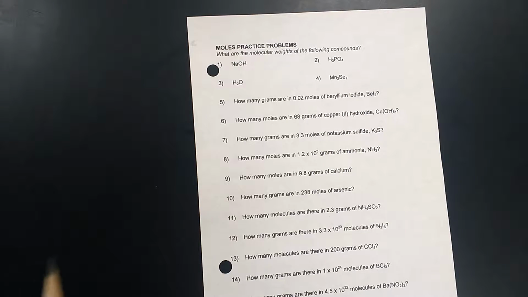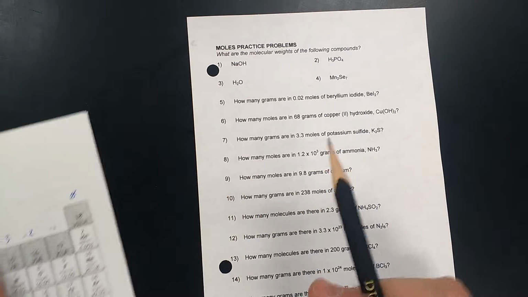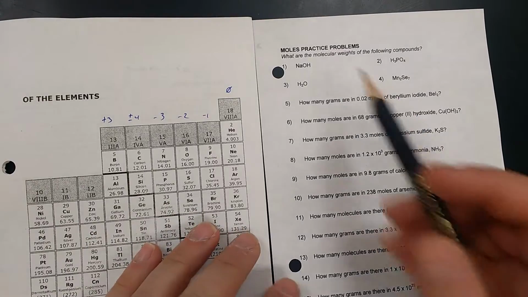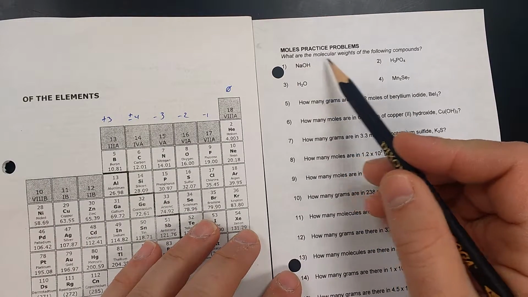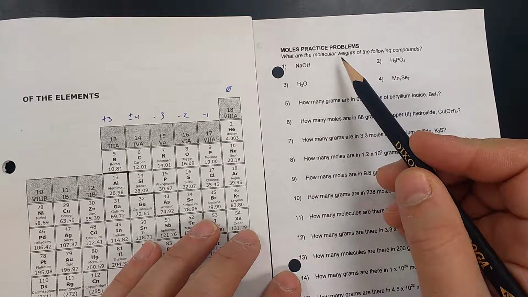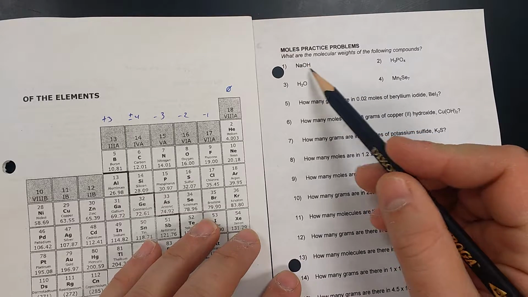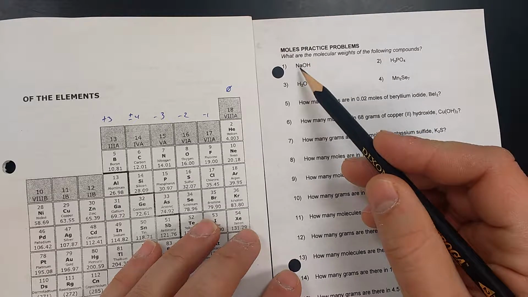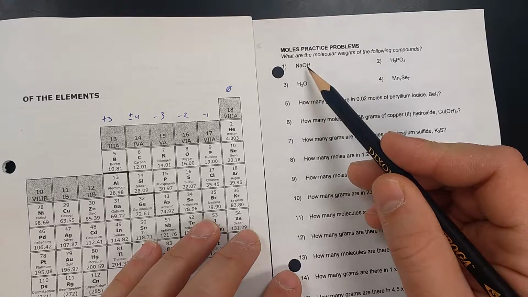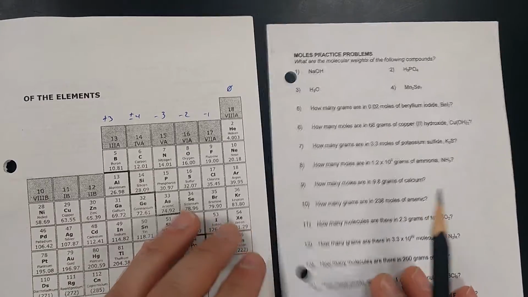In this video, I'm going to go over how to solve the mole practice problems. For the first part of this worksheet, it asks us to find the molecular weights, also known as the molar mass, of each of the following compounds. So all we have to do is add up the masses of each of the elements in the compound.